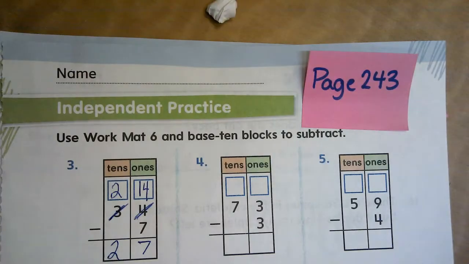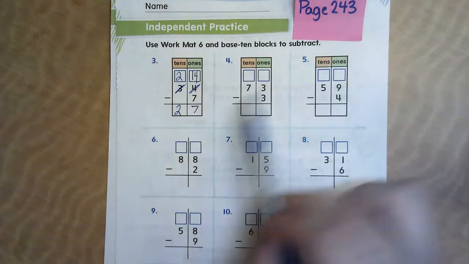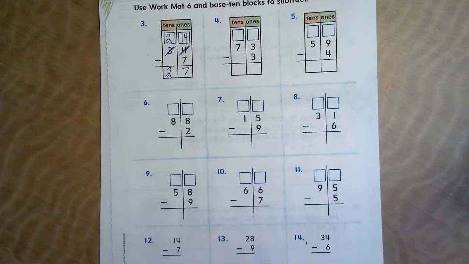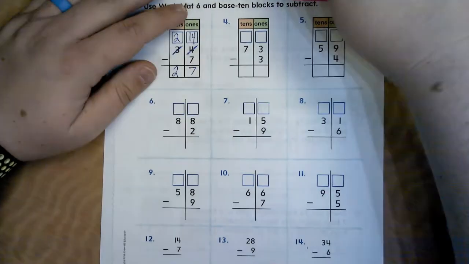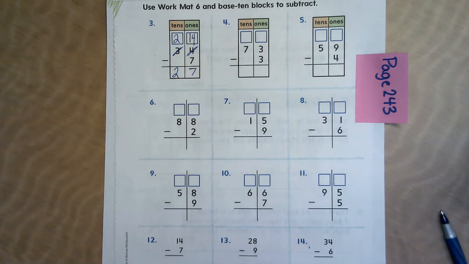All right. So I'm going to let you go from here and get working on page 243. You are going to do problems 4, 5, 6, 7, 8, 9, 10, 11, 12, 13, and 14. The whole rest of the page on page 243. Go ahead and get started on that right now, and we'll go over it in class tomorrow.